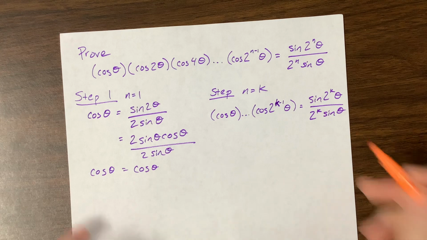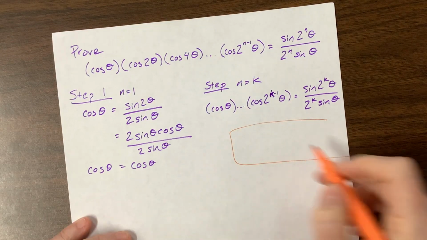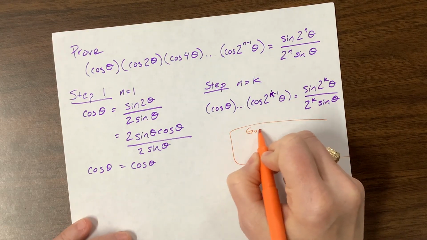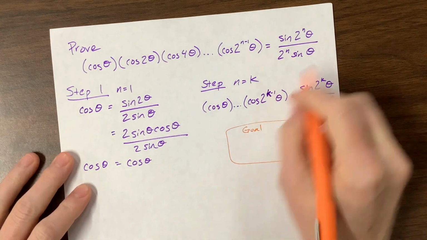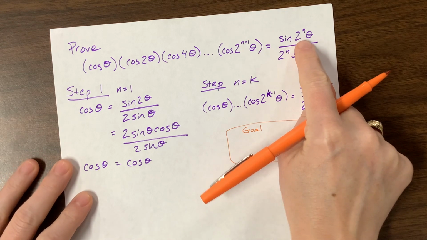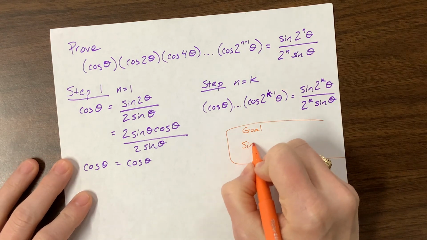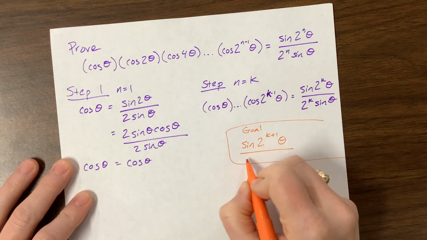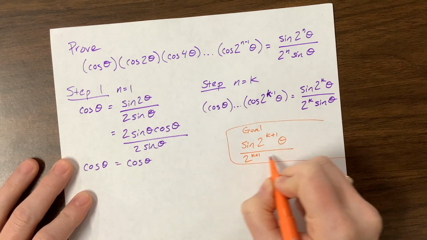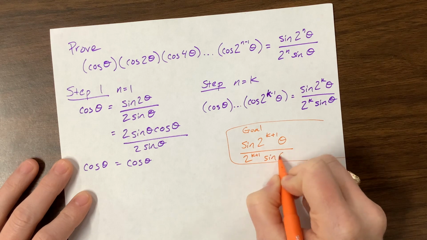This is scratch work, and I don't really have a good spot for it. This is not part of the proof, which is why I'm doing it in a color you might not be able to see. I apologize. But our goal is to get to k plus 1. So we'll say this is sine of 2 to the k plus 1th power times theta all over 2 to the k plus 1 times sine of theta.